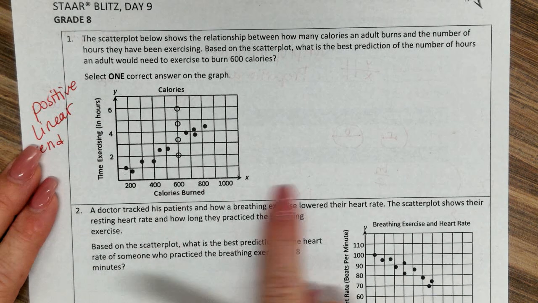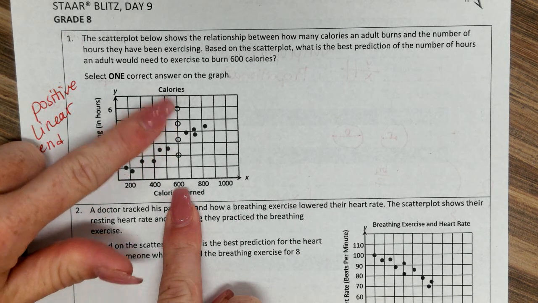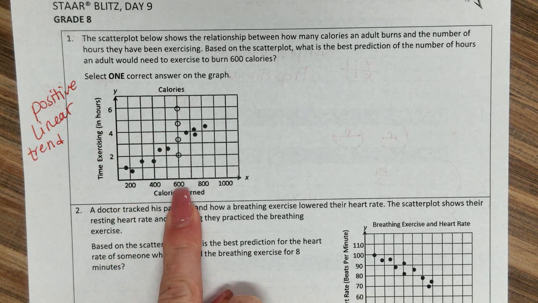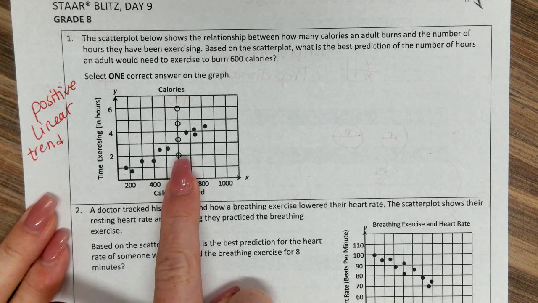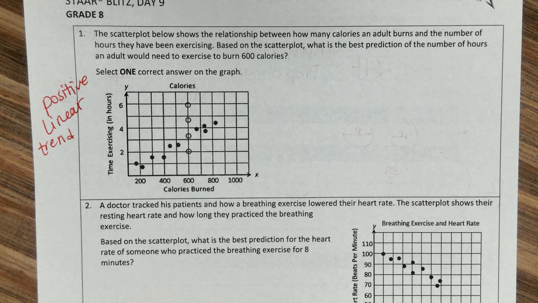So everybody find 600 calories. And they're giving you 4 options. So this is like a click on the digital test. Your job is to click one of these dots that would be the best prediction.